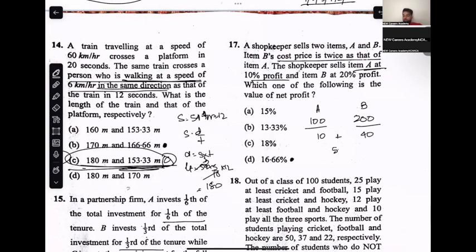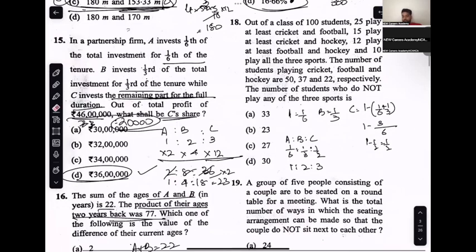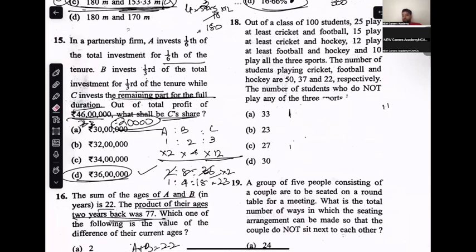Total profit is how much? 50 on what? Cost price 300. What's your answer? 16.66%. So that's your answer. Now let's move on to question number 18 for you. Out of a class of 100 students, 25 play at least cricket, 15 play at least hockey, 12 play hockey and this, and 10 play all three. We are going to mark this later.